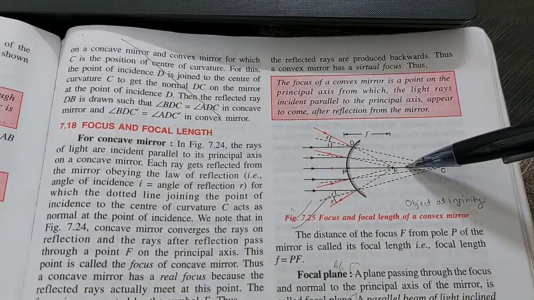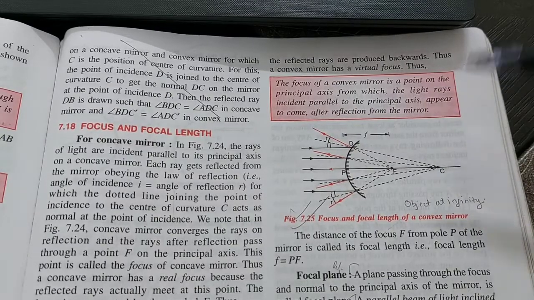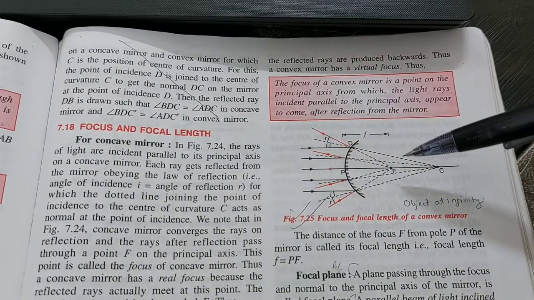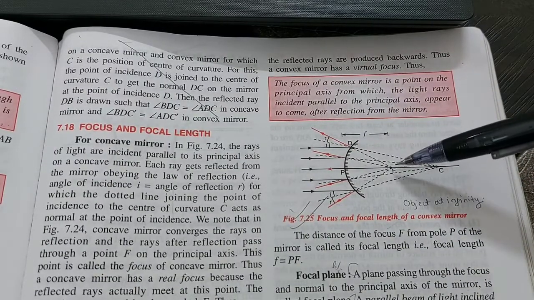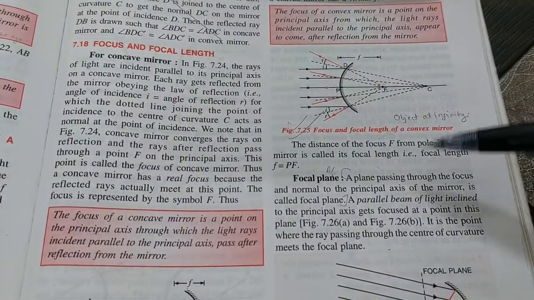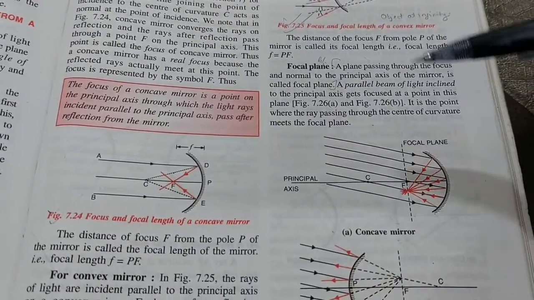This will also be the ray diagram when the object is at infinity. So for a convex mirror we have 3 ray diagrams, out of which this is the first one. If the object is at infinity, the image is a point image, a virtual erect image at F behind the mirror. Focal plane is the plane passing through the focus. By plane we mean a 2-dimensional surface, a slice of space.